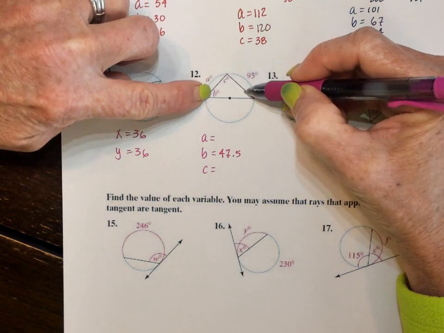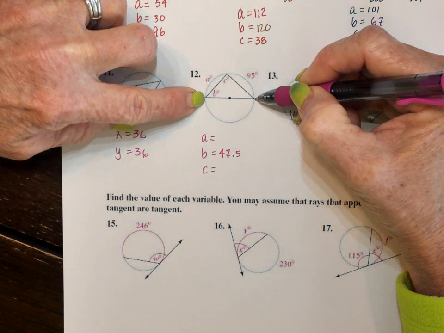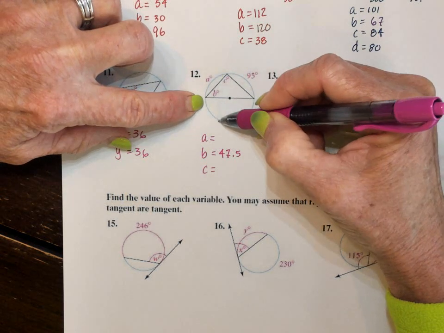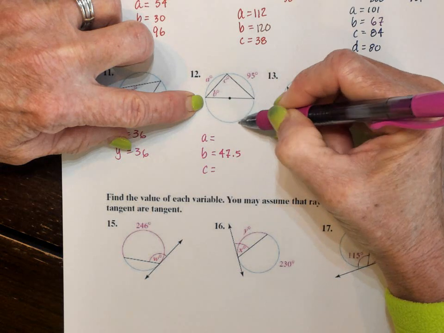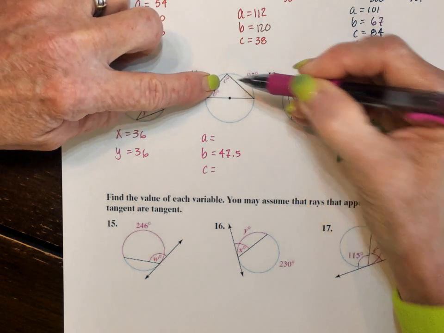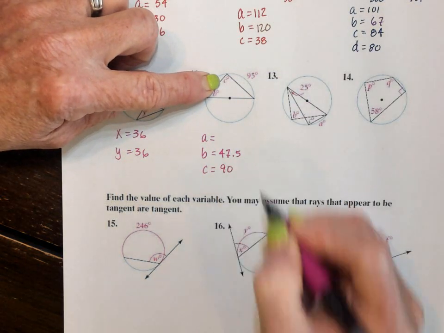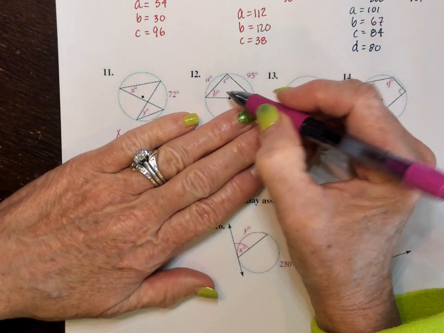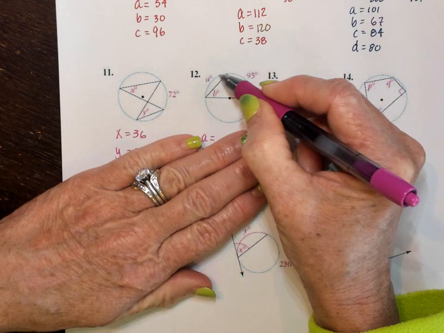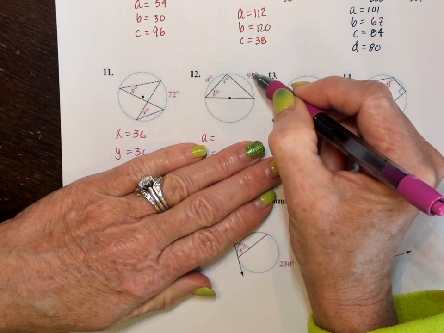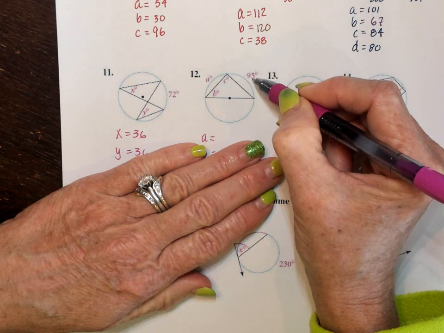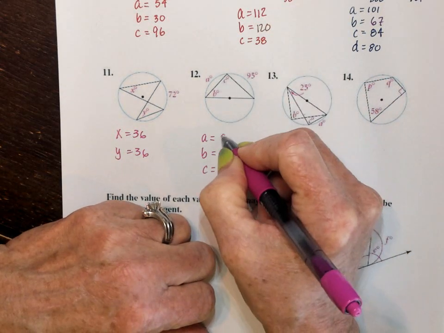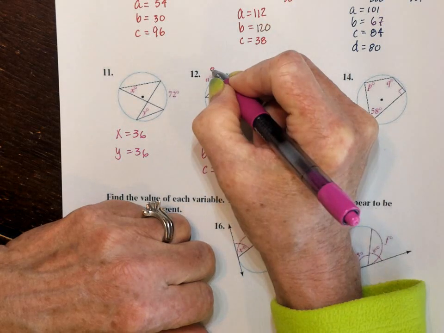C hits the endpoints of a diameter. So this semicircle down here is 180 degrees. So half of the 180 makes C 90. And then this top half is 180 degrees. 180 minus that 95 is 85. So A is 85 up here.